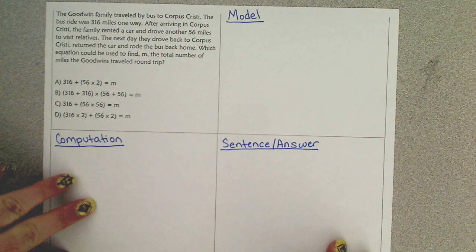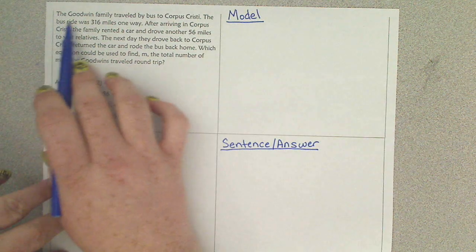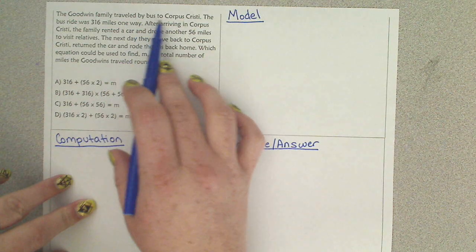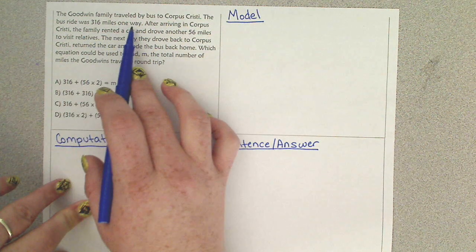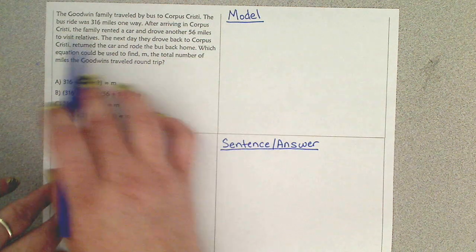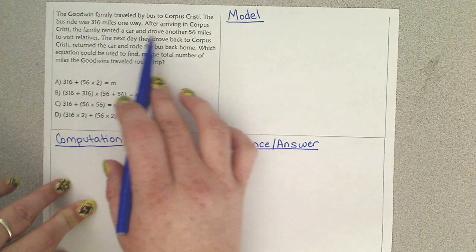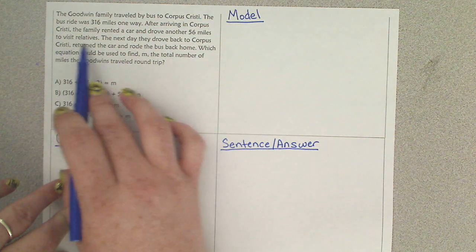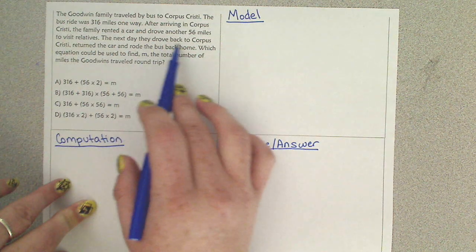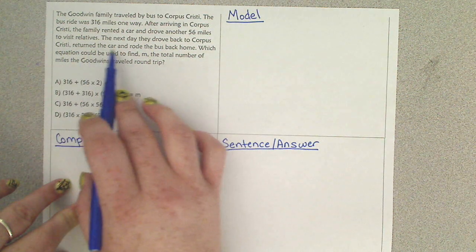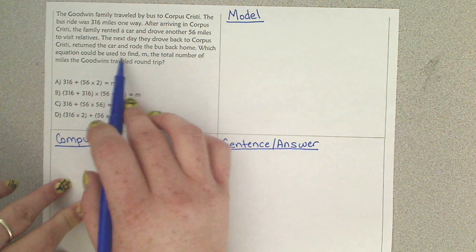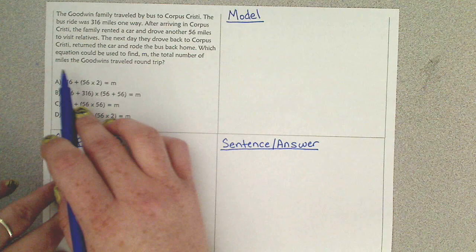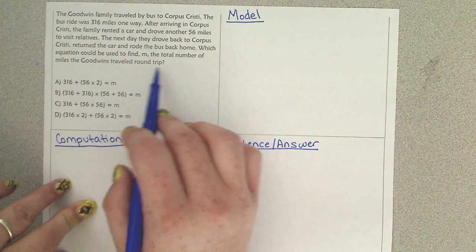So let's take a look at the problem that we have this morning. It says, the Goodwin family traveled by bus to Corpus Christi. The bus ride was 316 miles one way. After arriving in Corpus Christi, the family rented a car and drove another 56 miles to visit relatives. The next day, they drove back to Corpus Christi, returned the car, and rode the bus back home. Which equation could be used to find M, the total number of miles the Goodwins traveled round trip?